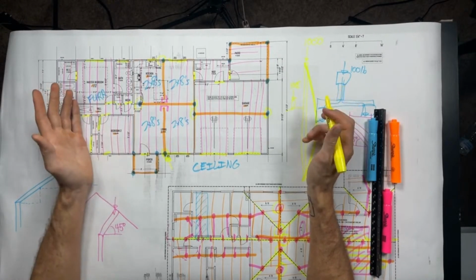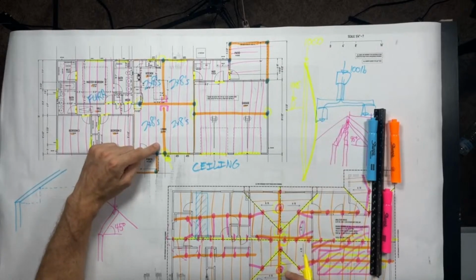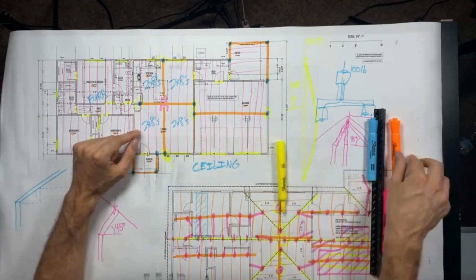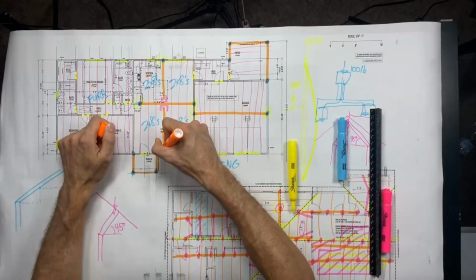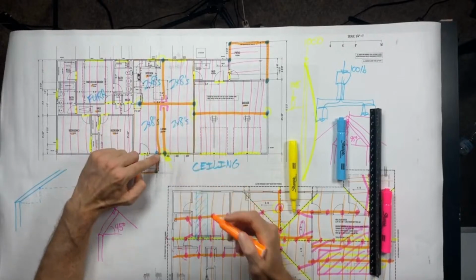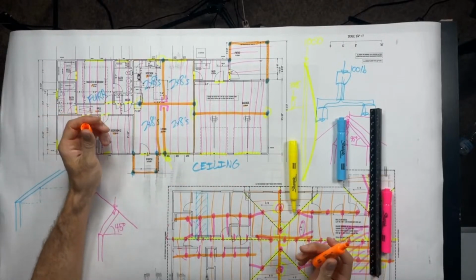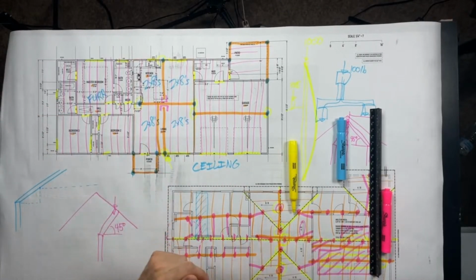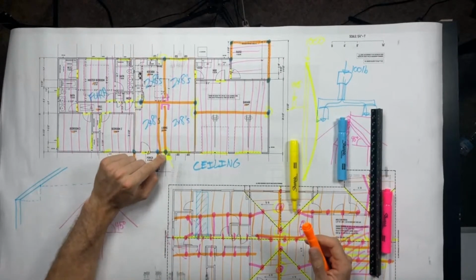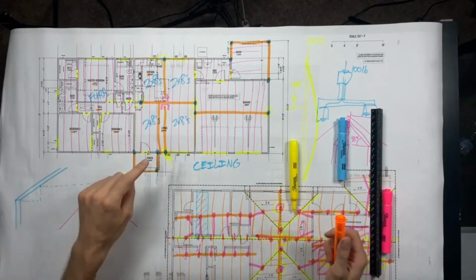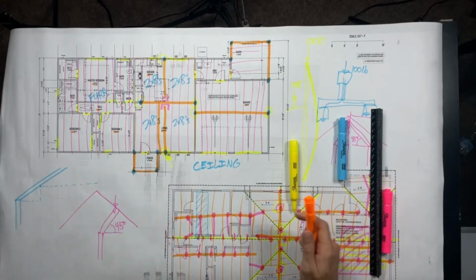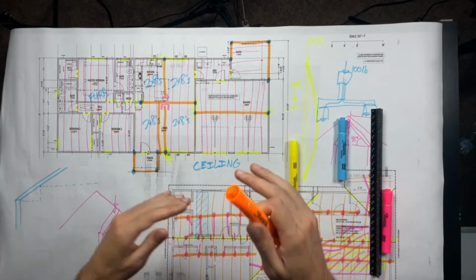Either you offset the beam over so it lands in the wall and you don't even have to worry about it. But if I do put it here, I want to check with a calculation or put a fat header in here so I know that weight's distributed evenly. I don't have a problem over my window. So you've got to watch out for something sitting on something else.